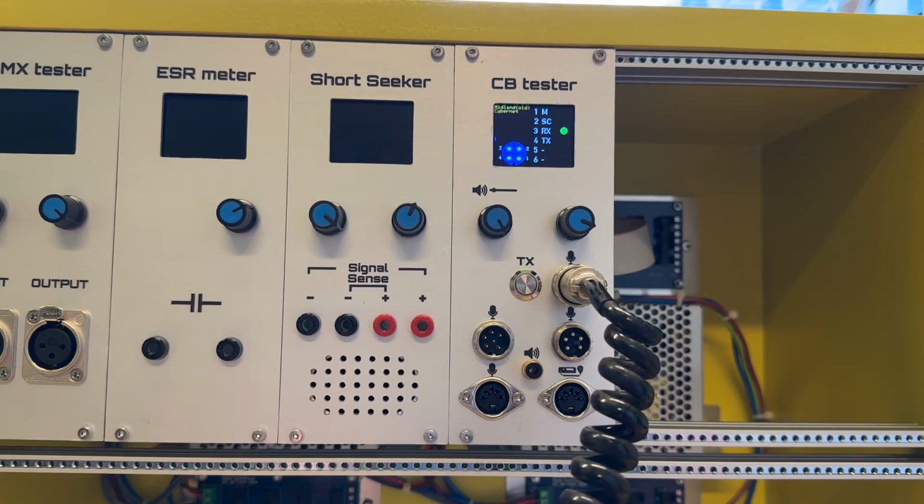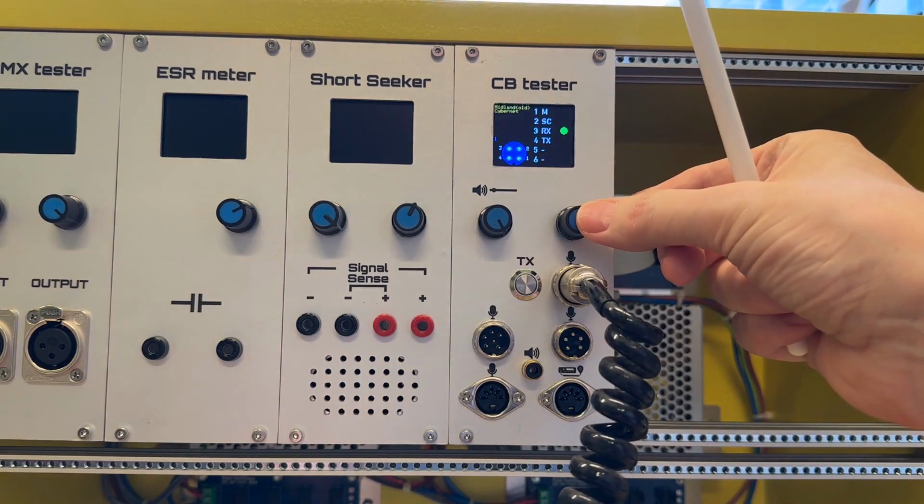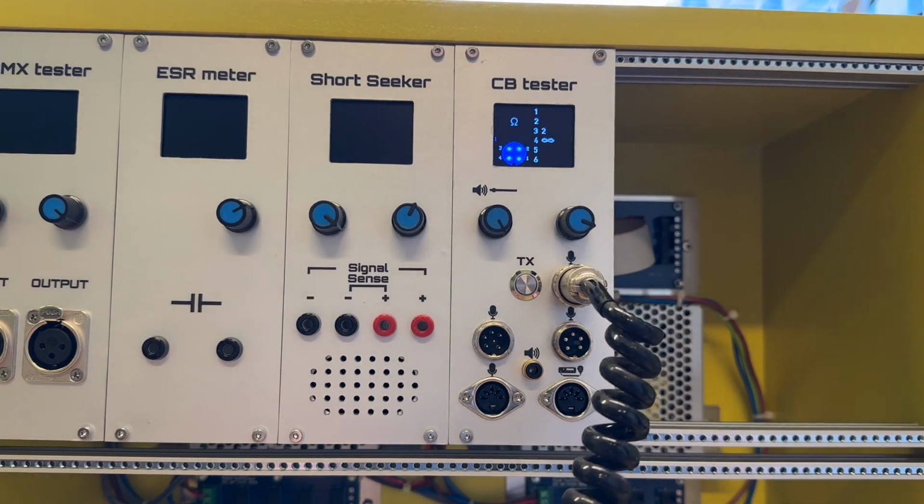It can be that there's corrosion on the switches or on the connector itself. So I want to test for that. I just don't want to have a go-no-go test. I want to know what's going on. Pushing this encoder, I can toggle the mode, and now I can see the actual measurements.